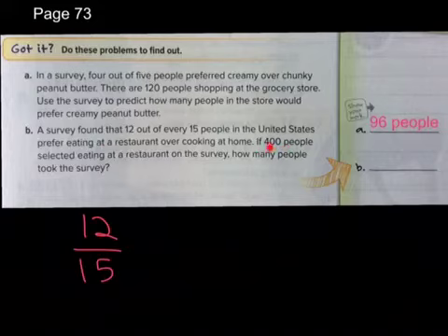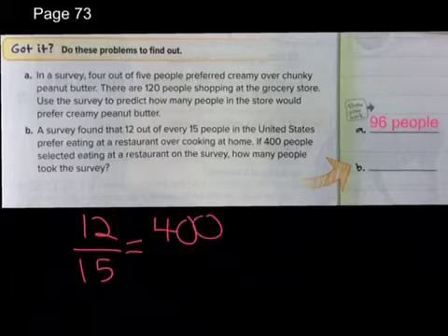Here we're being given the 400 prefer the restaurant. So clearly here we're being given the numerator, not the denominator. Notice that we don't always get the denominator. This time we're getting the numerator because it's 400 selected eating at a restaurant. How many people took the survey? So now we're looking for the total people that answer the survey.